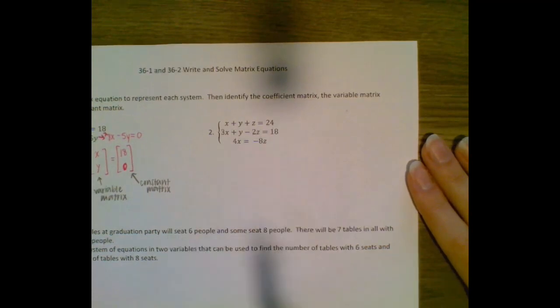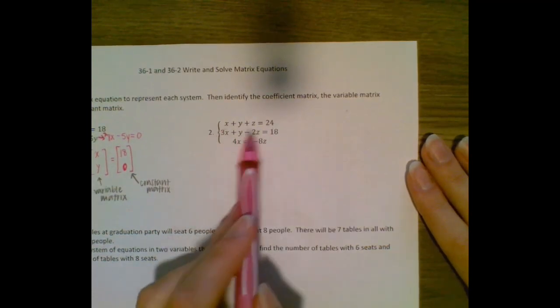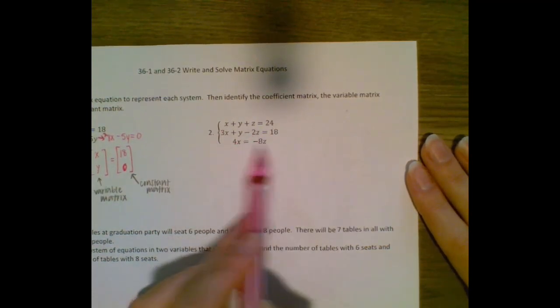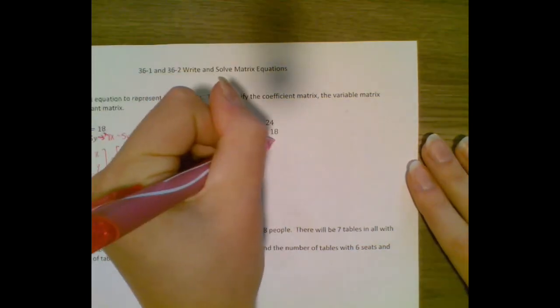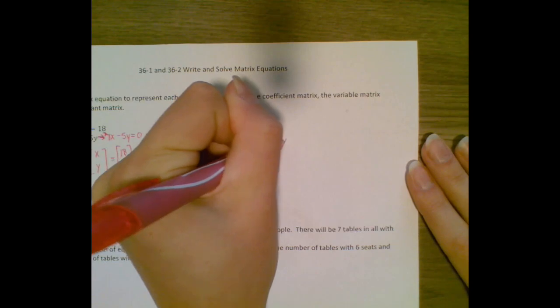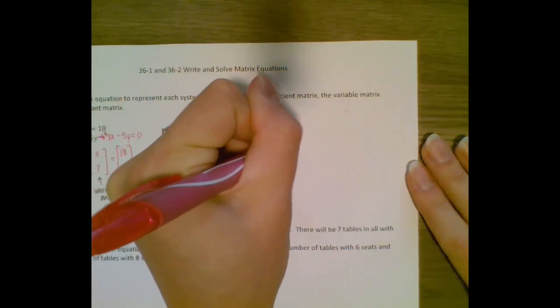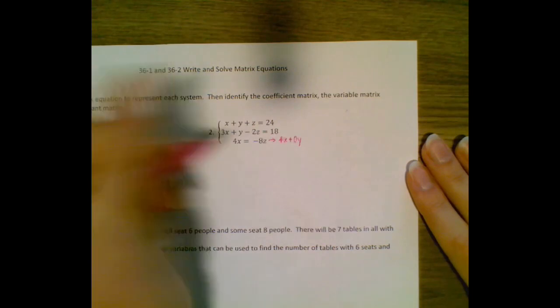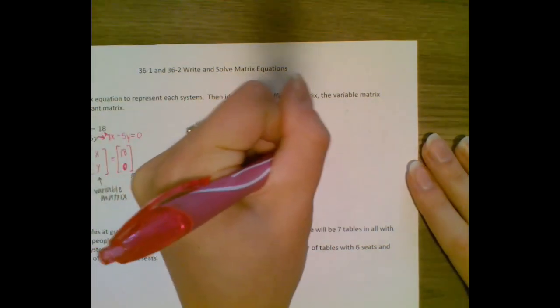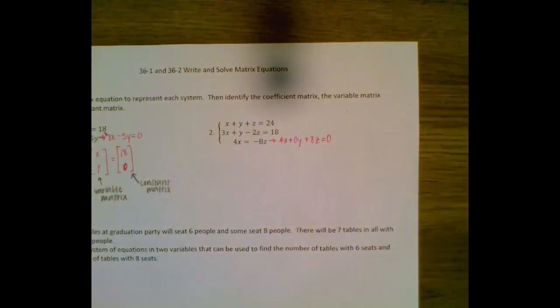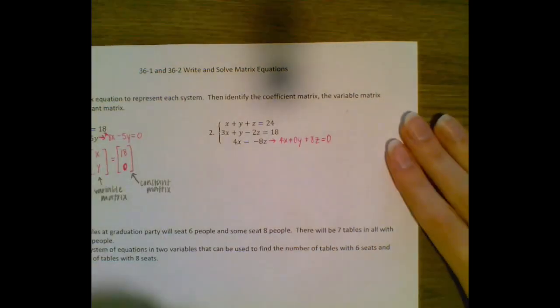Let's set it up for number 2. Notice we have 3 variables here, x, y, z. We're going to have to rewrite this in that form. So we've got 4x. I don't have any y, so I'm going to write plus 0y there to fill in that spot, plus 8z equals 0, because I'm going to add the negative 8z over to the other side.